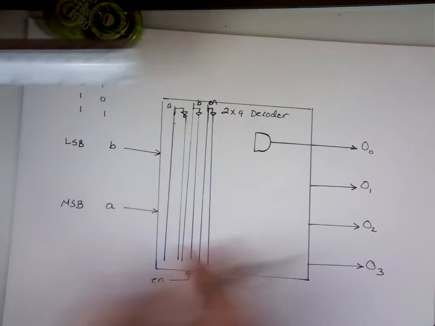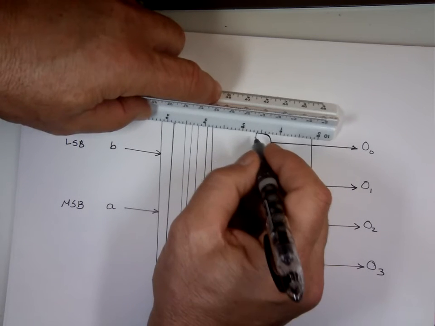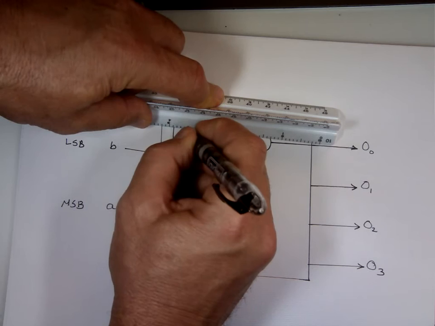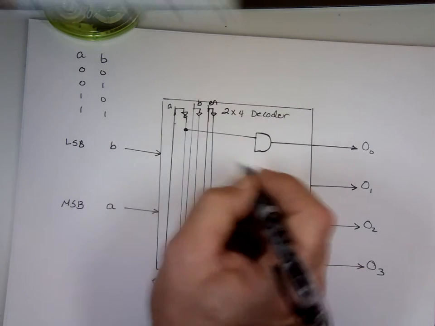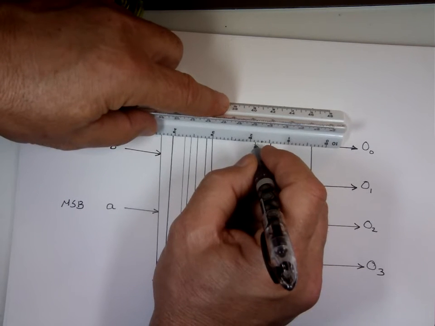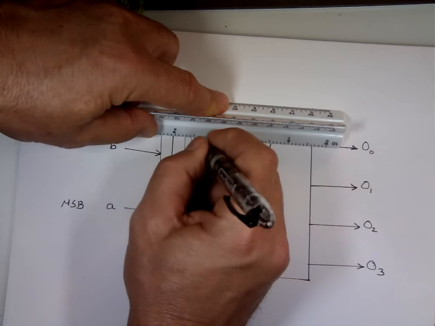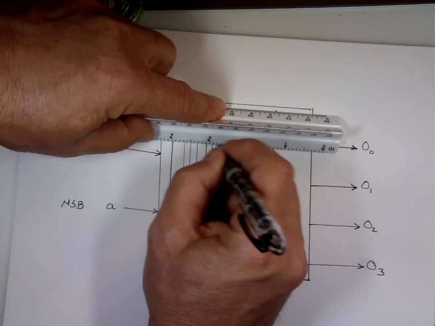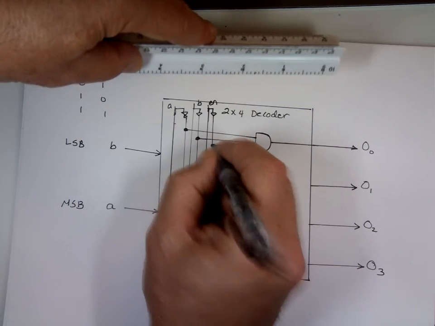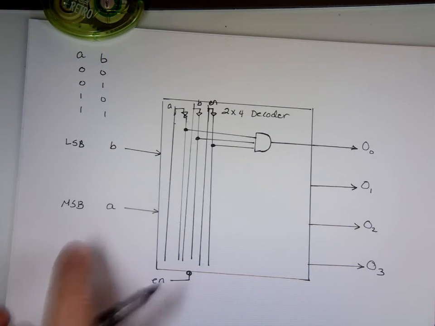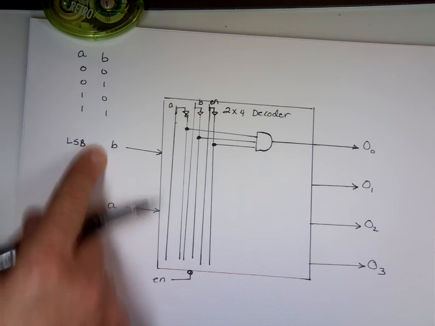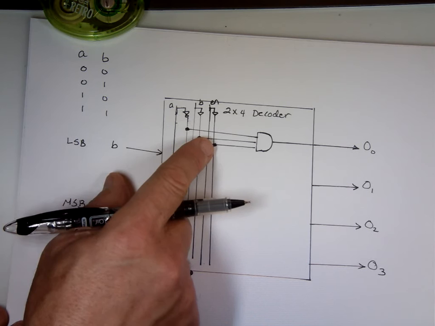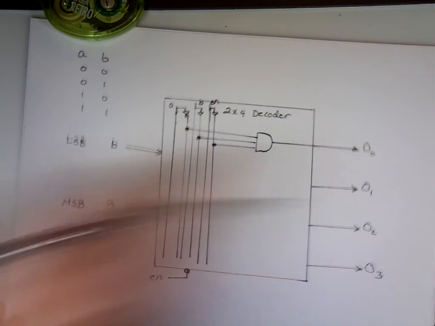And what's attached to it? A naught. That's the A naught. B naught, so that's what these lines are, so I don't have to. And E naught. When all 3 of them are 0, 0, 0, 0, this is going to make it 1, 1, 1, and this will be high.